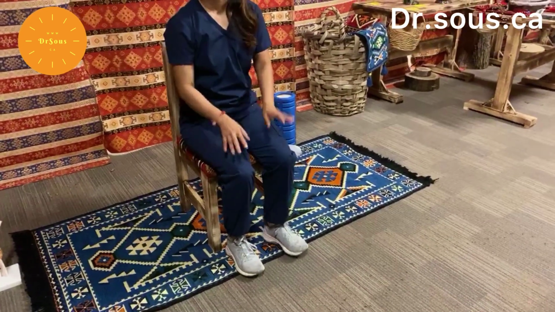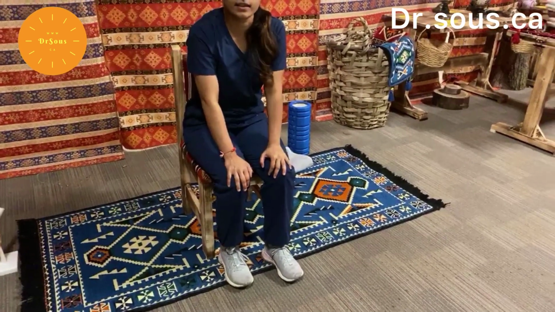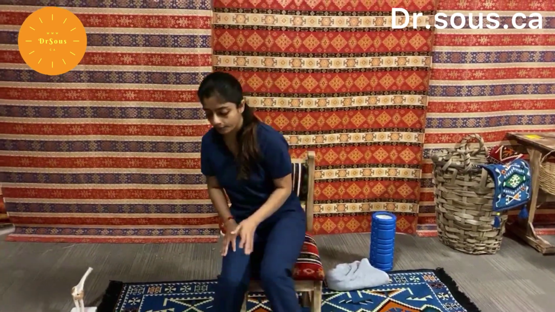So these are the exercises for your knee joint. I just showed you how you can diagnose what kind of knee pain you have, how you can do the stretches, and what the exercises for that are. Now I'll talk something about the foot, like the sole of the foot.